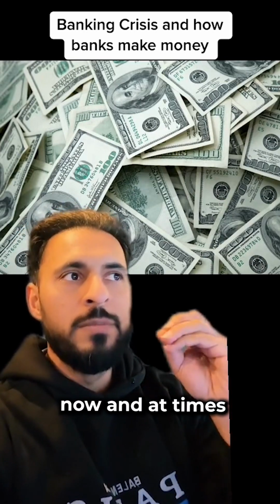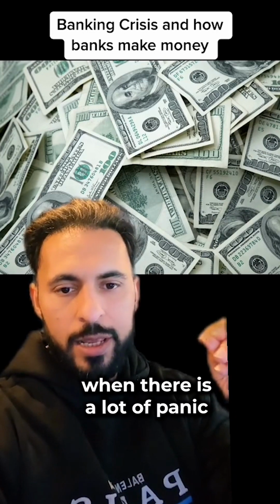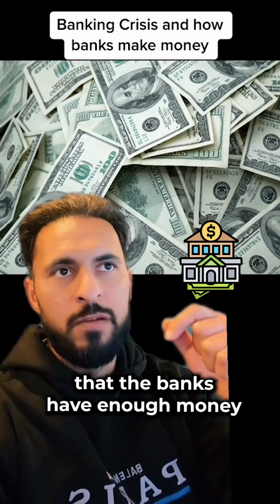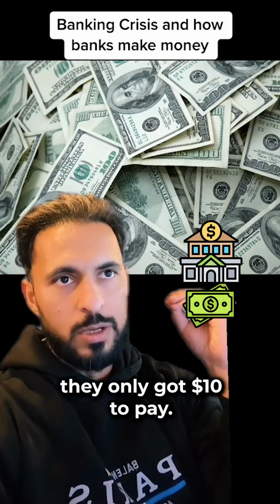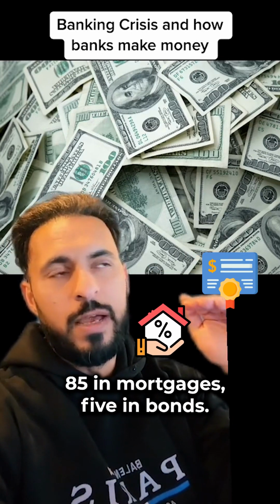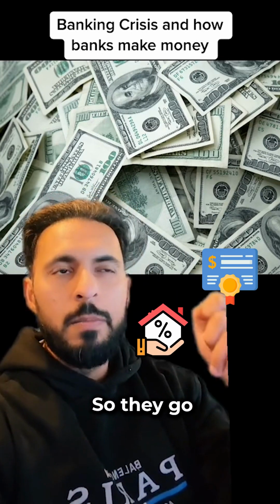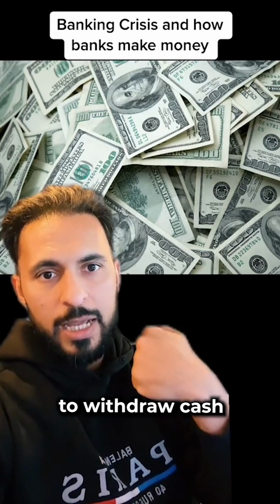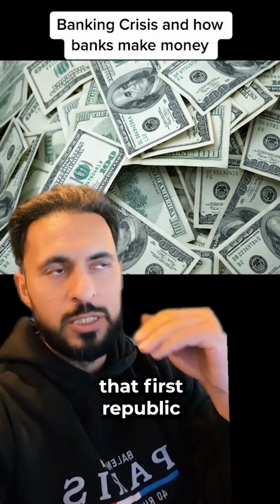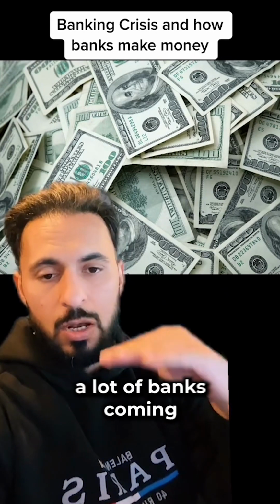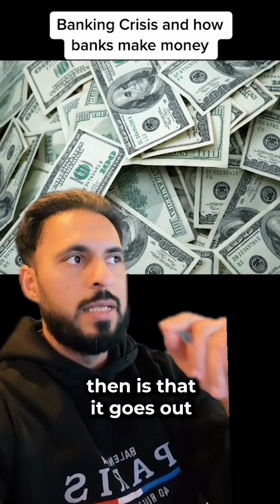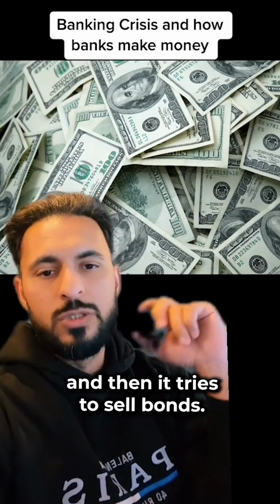Now, in times when there is a lot of panic and consumers do not trust that the banks have enough money to pay, because remember, they only got $10 to pay, the rest is all gone, 85 in mortgages, 5 in bonds, they begin to withdraw cash out of those particular banks, such as regional banks. We've seen First Republic, we've seen PacWest, we see a lot of banks coming under pressure in America. Now, what the bank does then is that it goes out and tries to sell bonds.